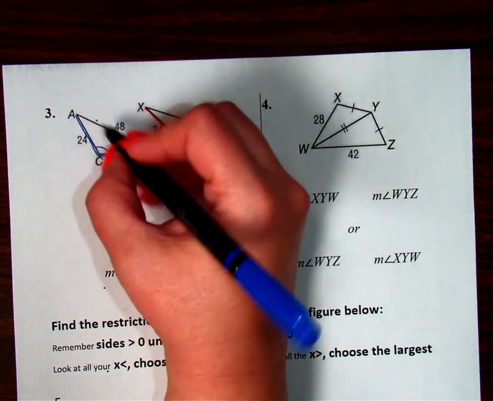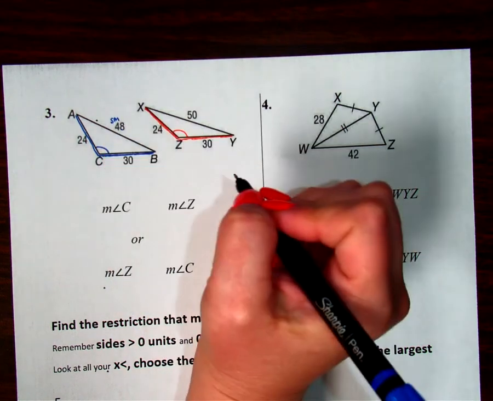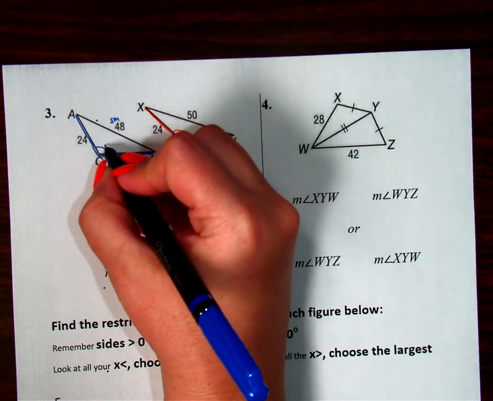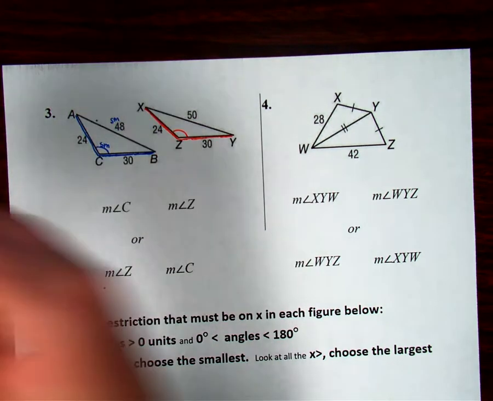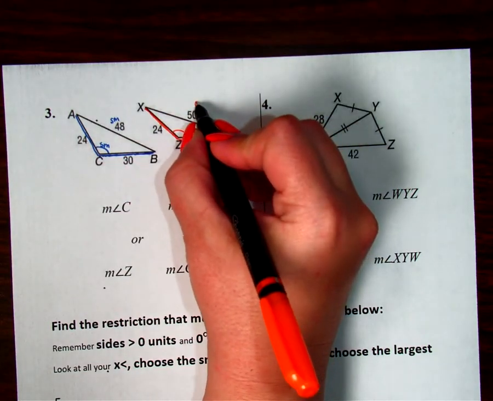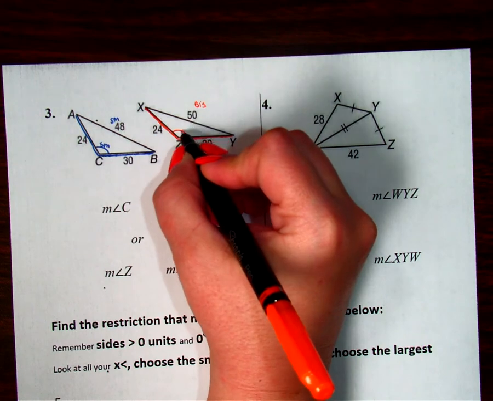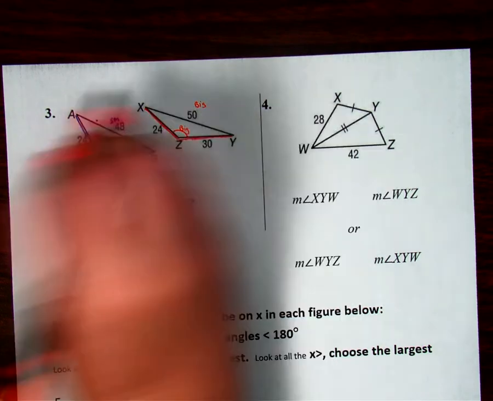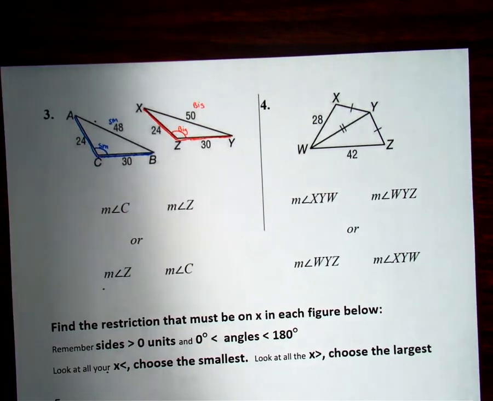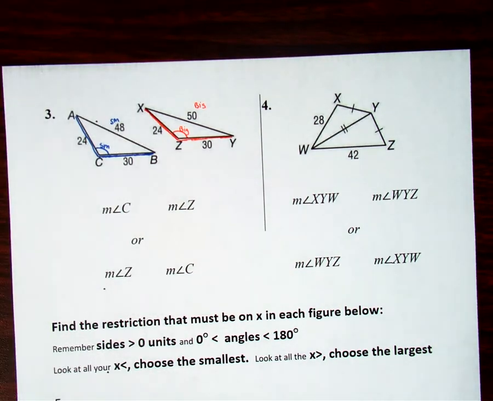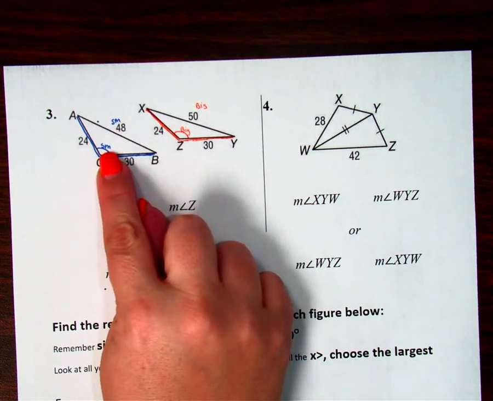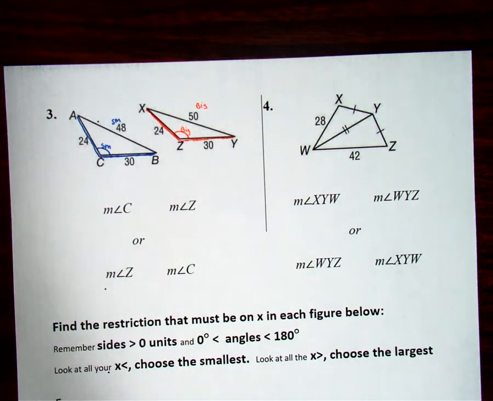I know that this 48 is small, so that means it must have come from a smaller angle, because the 50 is bigger than 48, so it must be across from a bigger angle. Okay, so we're just working backwards. It's the converse. Instead of saying if you have a small angle, then you have a small side, we're working backwards. If we have a small side, that means we had a small angle.